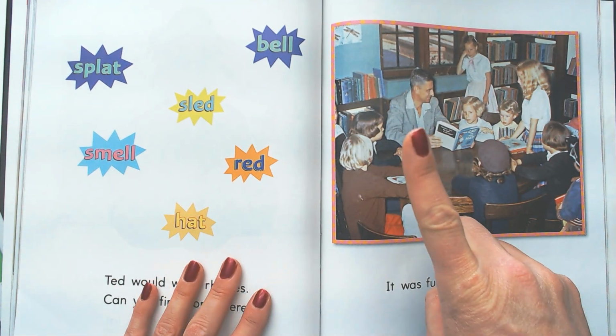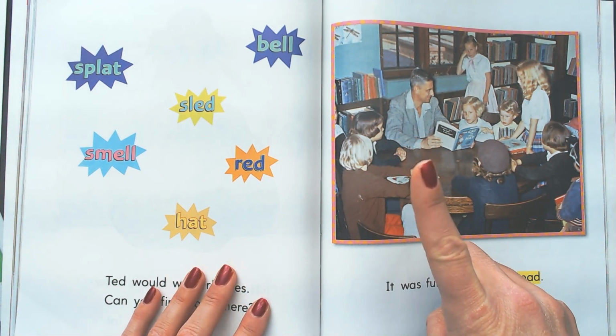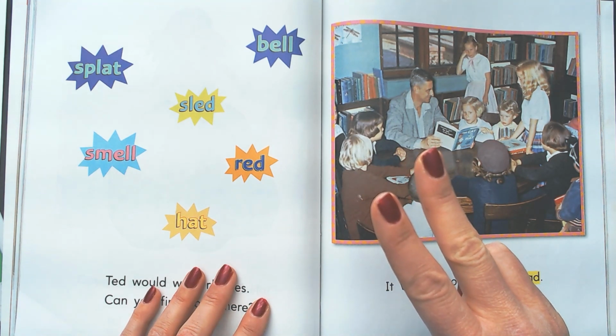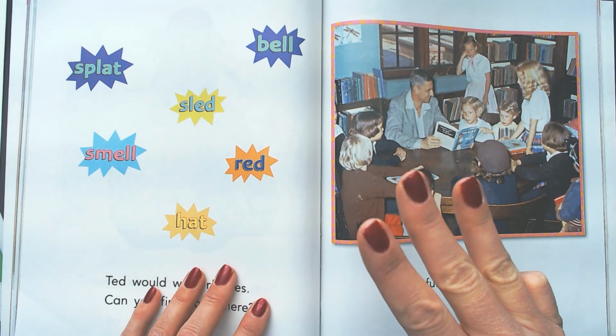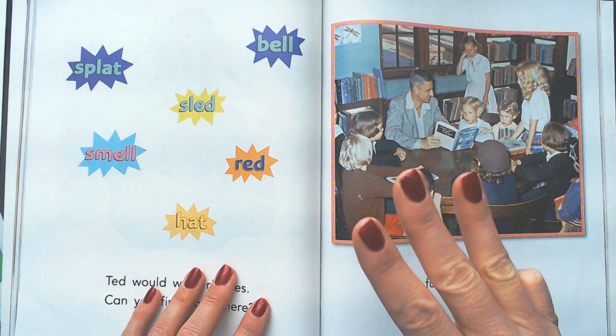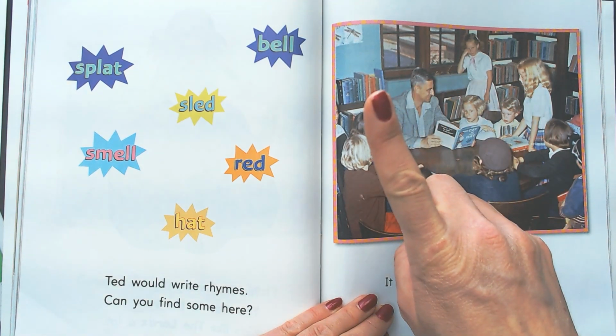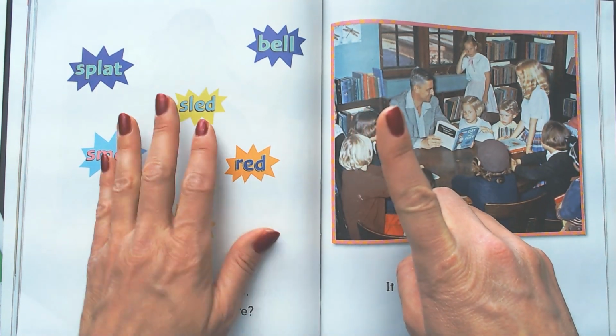Okay, so what was special about many of the words that Ted wrote? Number 1, they rhymed. Number 2, they were colorful. Or number 3, they didn't make sense. So what was special about the words that he wrote? If you said 1, they rhymed, you're right.